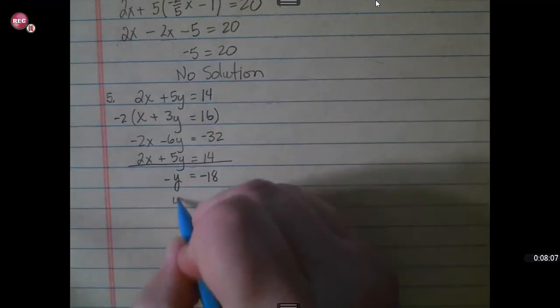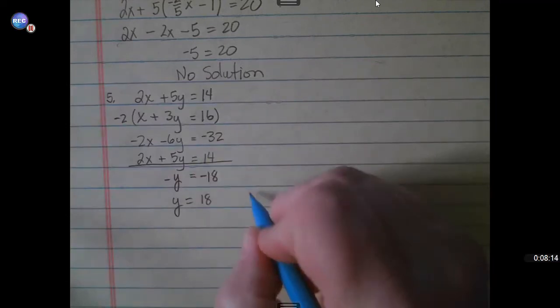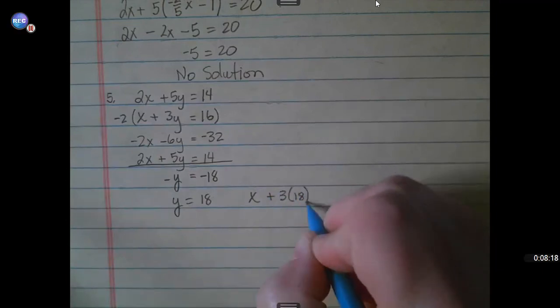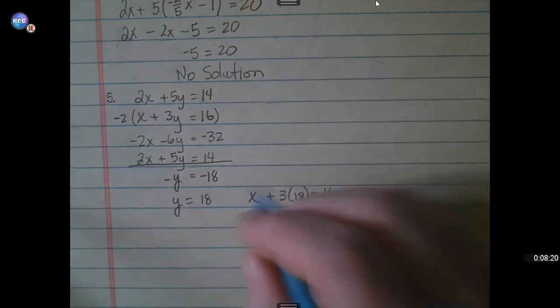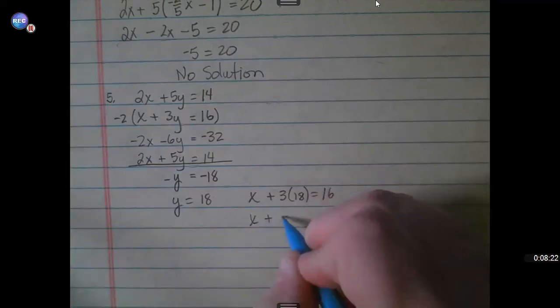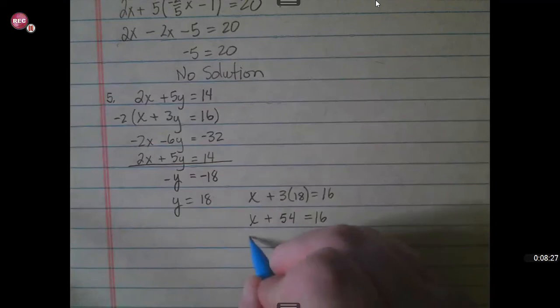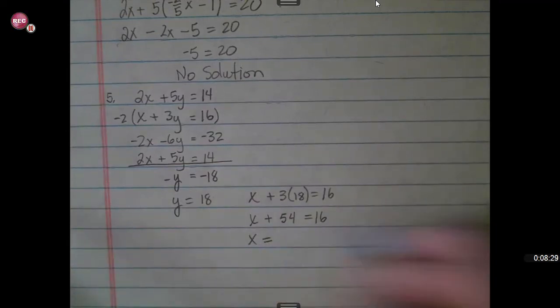And so y is 18. And I'm going to plug that into the second equation. x plus 3 times y, which is 18, equals 16. x plus 54 equals 16. So x is 16 minus 54.